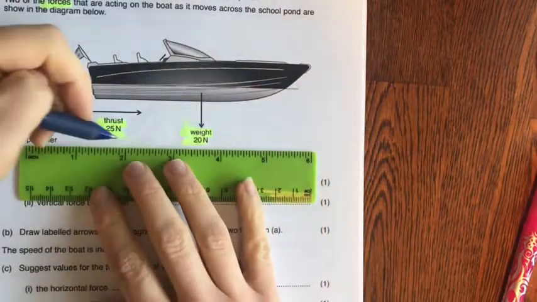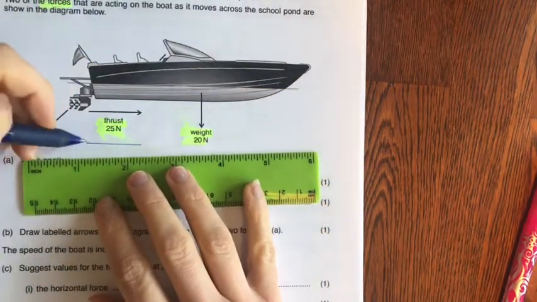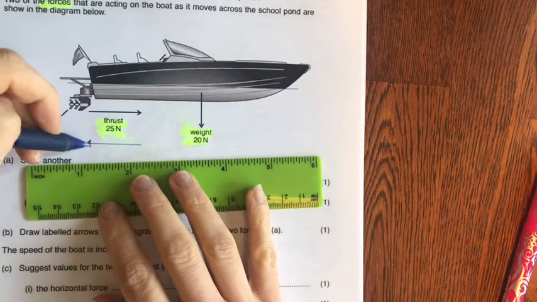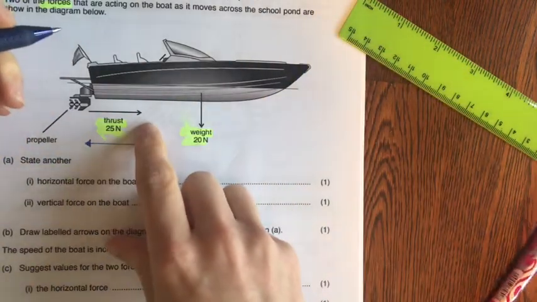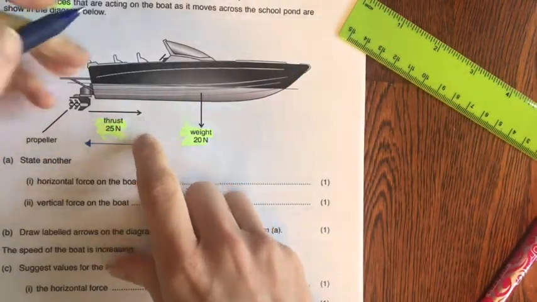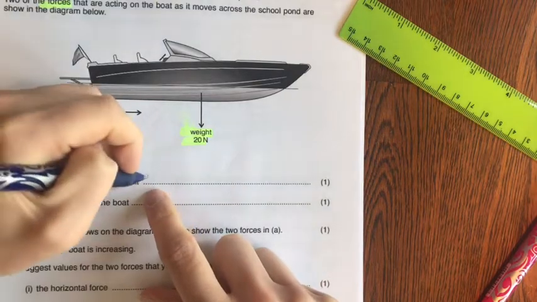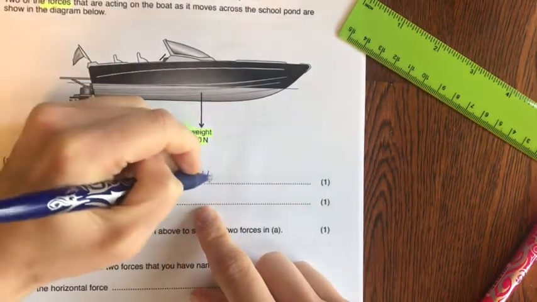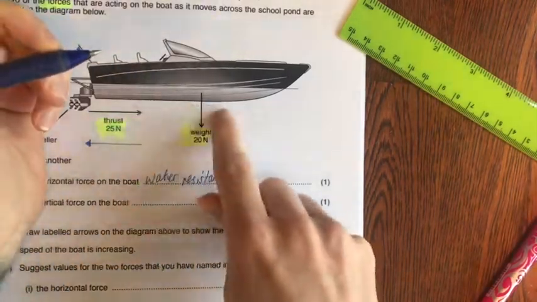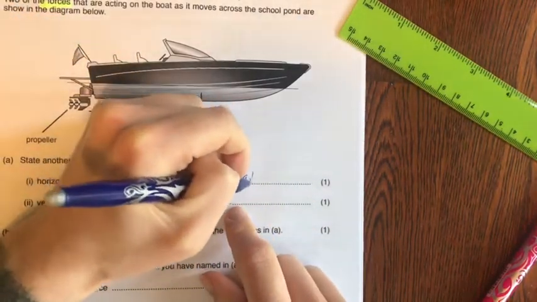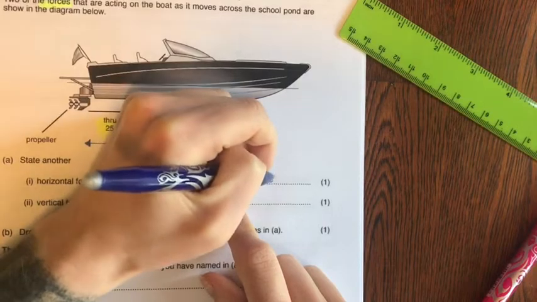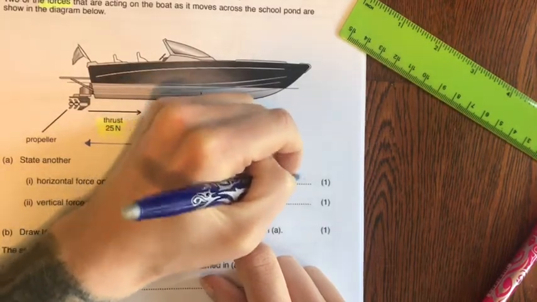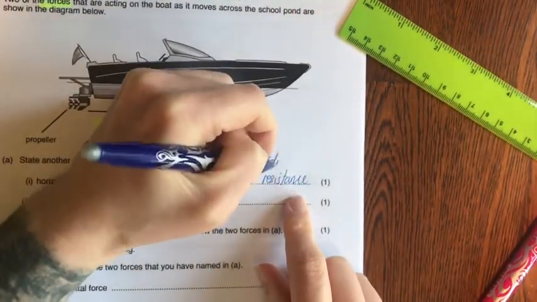So what's going to be working in the opposite direction to thrust? That's what you should be asking yourself. Well, there's two potential: there's water resistance from the water in the pond, and there's also going to be air resistance. Remember, the other name for air resistance is drag. Either is fine.